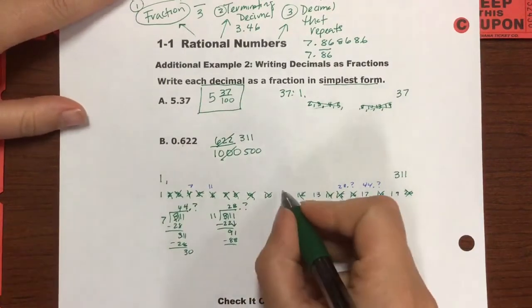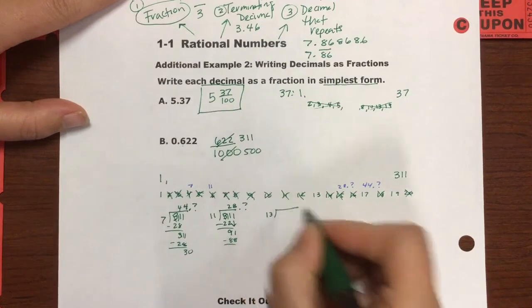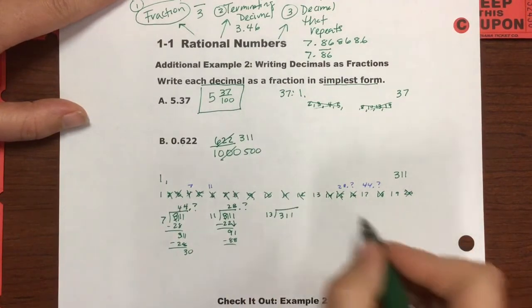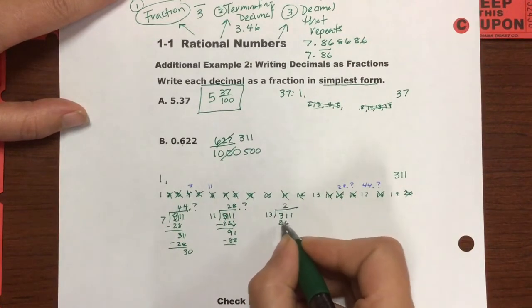Okay, but 11 is not a factor, so let's go up to 13. So we're just going to go 311 divided by 13, and 13 goes into 31 2 times. 2 times 13 would be 26.